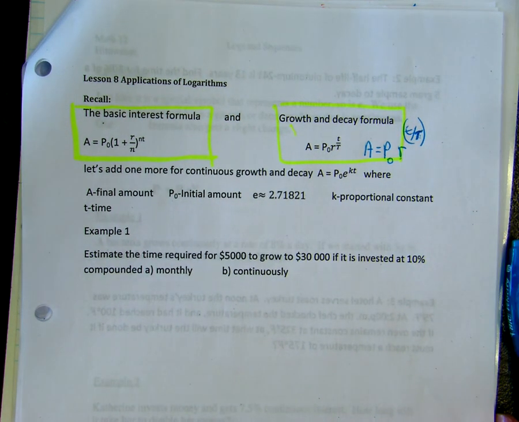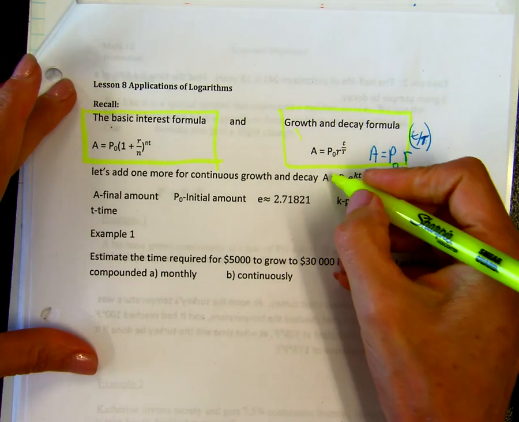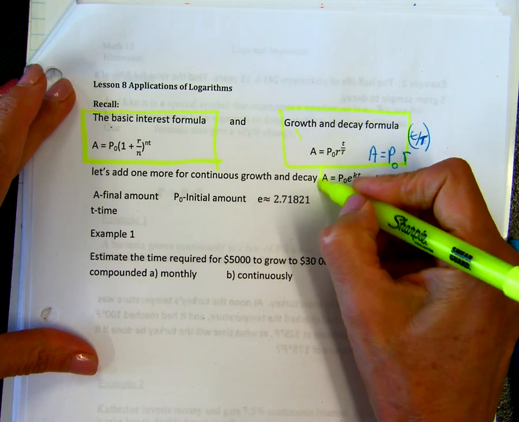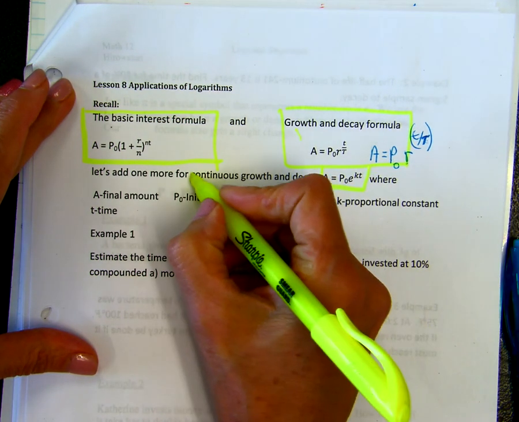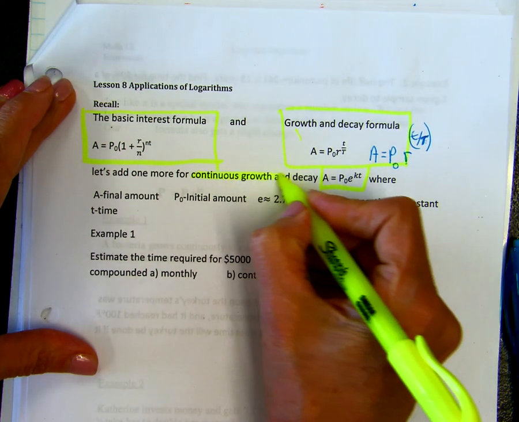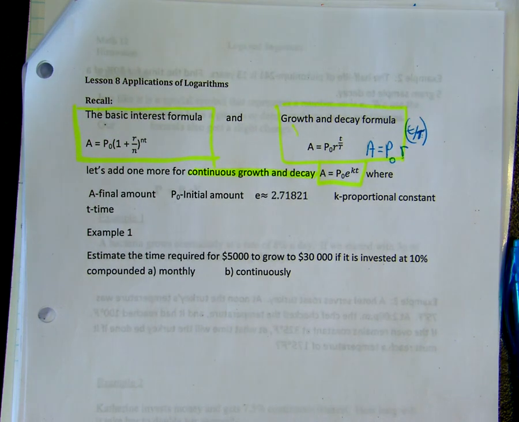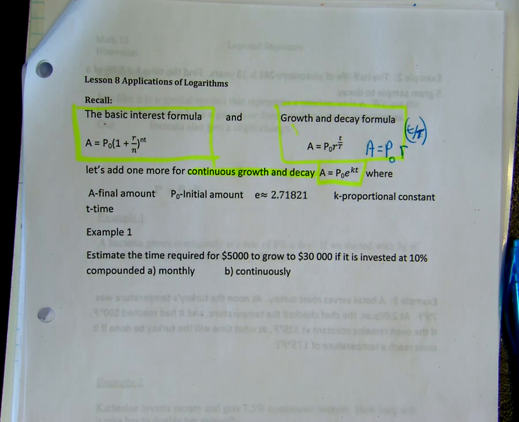We're going to look in class at one that gives us continuous growth and decay. So I'm going to go through some examples right now, and we'll explain this more fully when you get to class. So if the growth and decay is continuous, we use the formula A equals P naught e to the kt, your pocket formula.